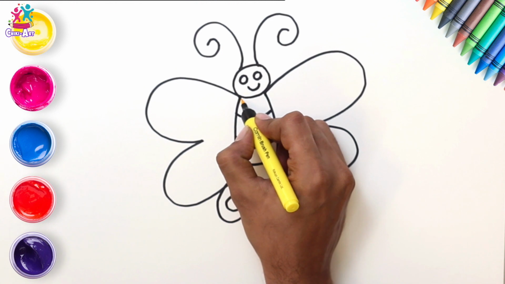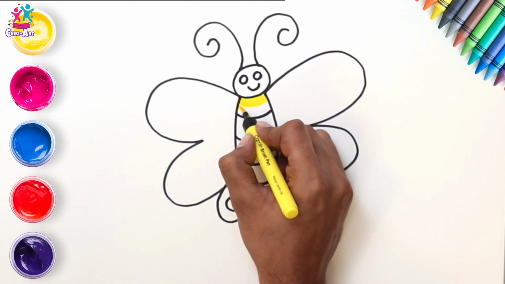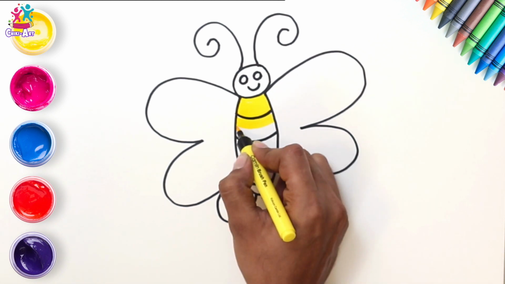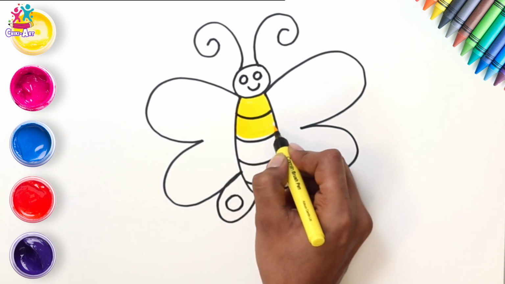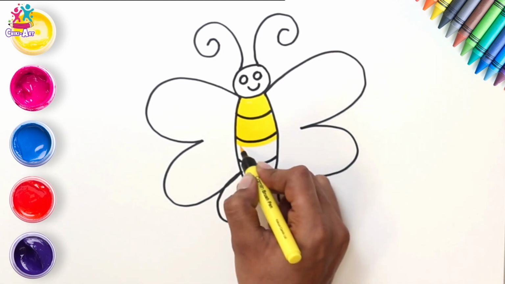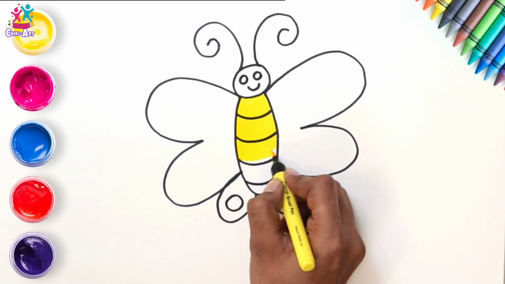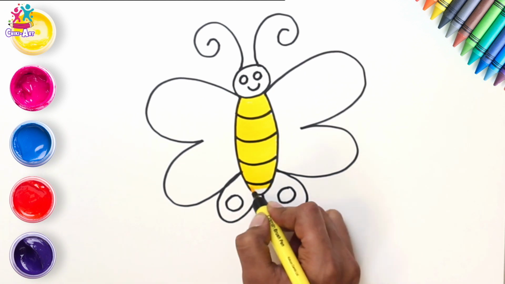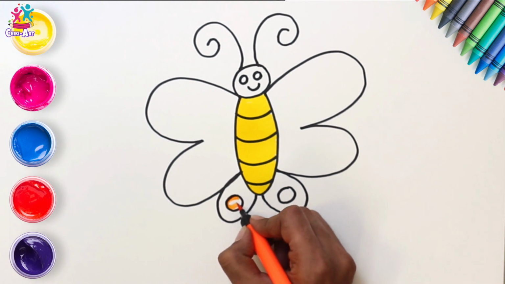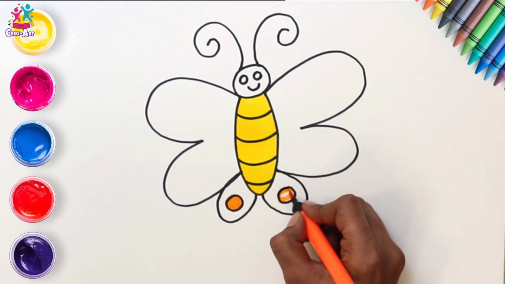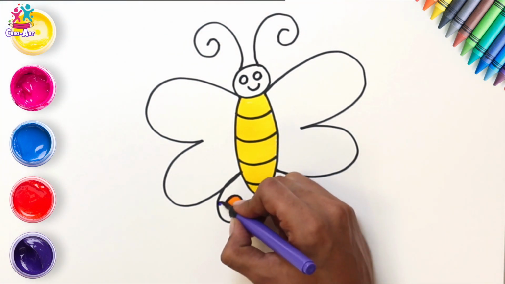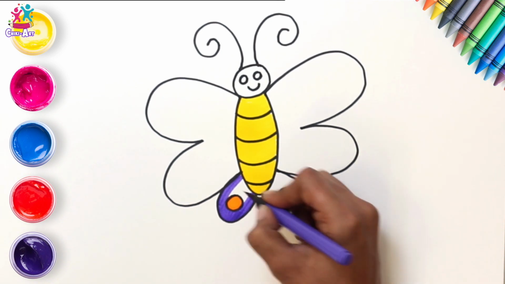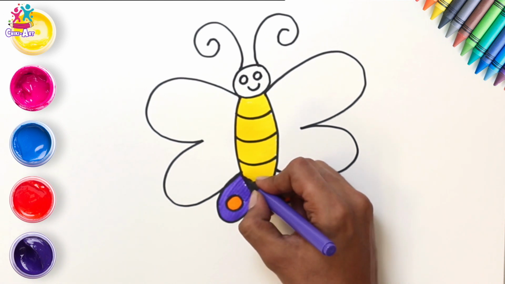Time to colour. We're going to do the butterfly's body in yellow using a nice bright colouring pen. You can always use paint or crayons or even pencils, whatever you prefer to use to colour in your butterfly. And if you feel like it, you could do each section of the butterfly's body in a different colour. There, let's do orange spots. Brilliant! Purple for the lower wings. I love that combination of orange and purple. The darkness of the purple really makes the brightness of the orange stand out.